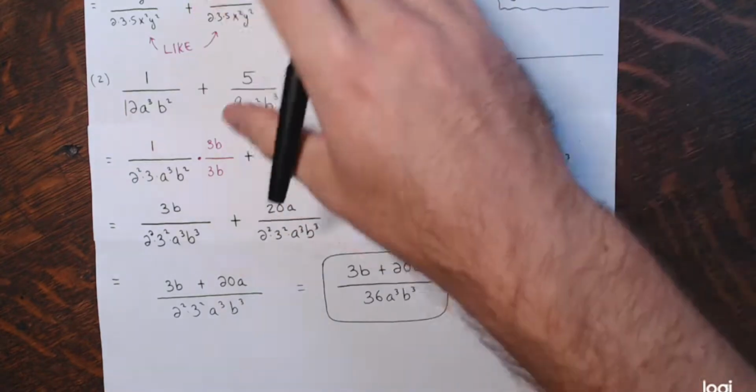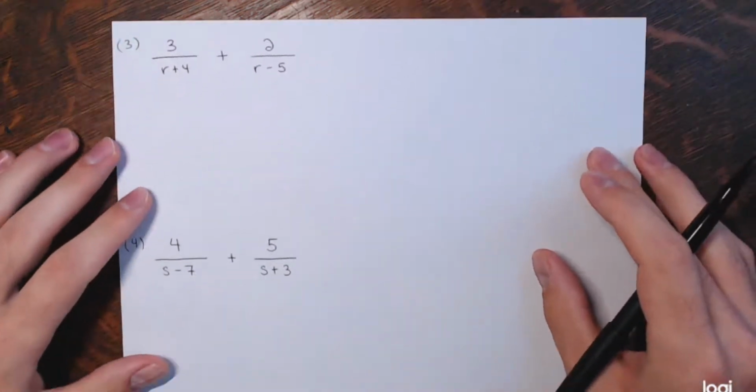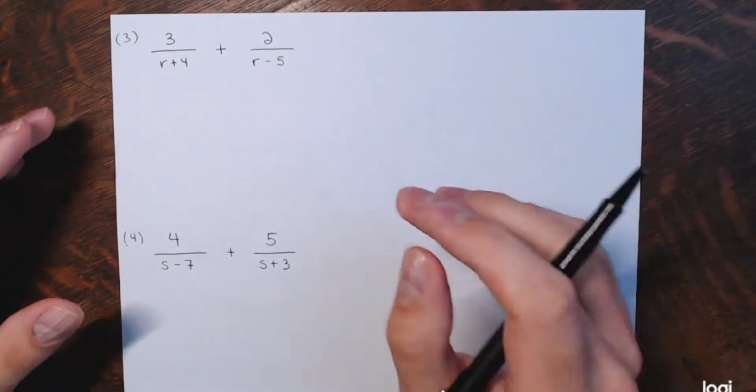So these examples had two variables in them, x and y, but the procedure doesn't change no matter what you're looking at. If it has one variable, two variables, three variables, the procedure doesn't change when you're adding or subtracting.